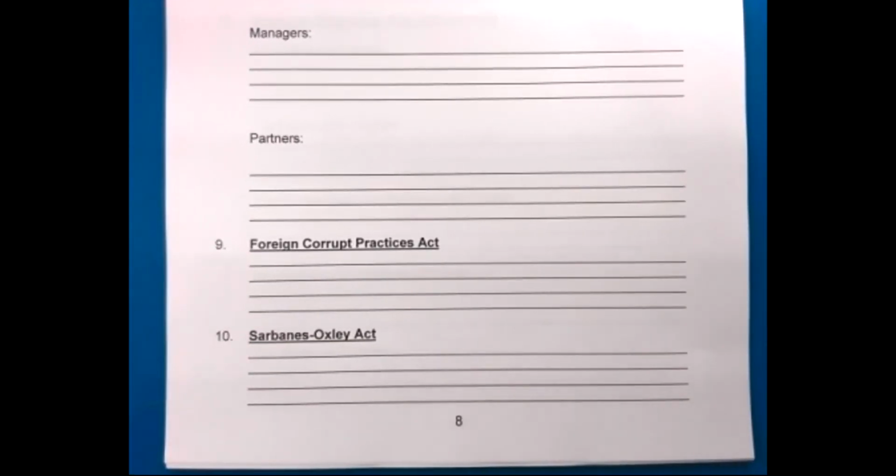Okay. So, Foreign Corrupt Practices Act.